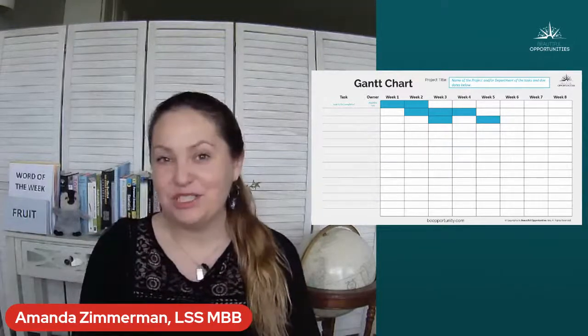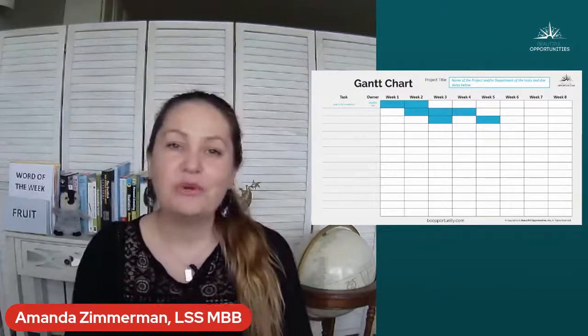Now, today's example that we chose was a convenience store. So we are going to look at a convenience store renovation.